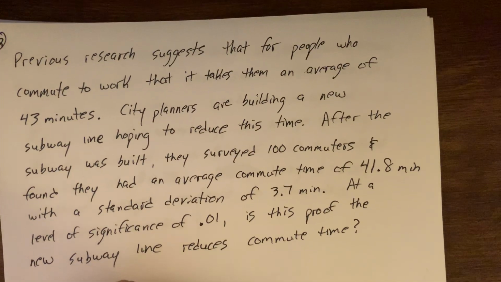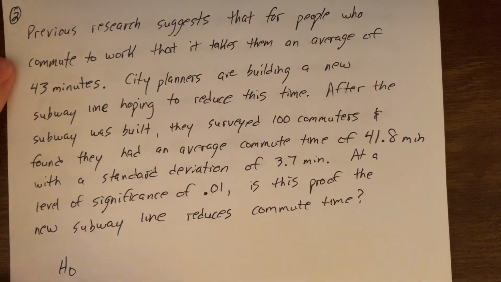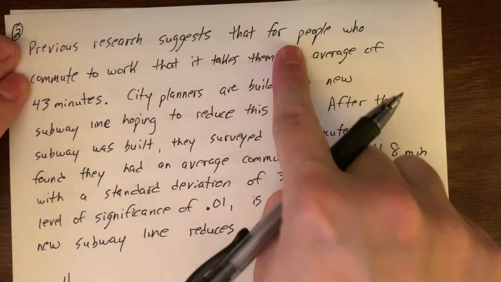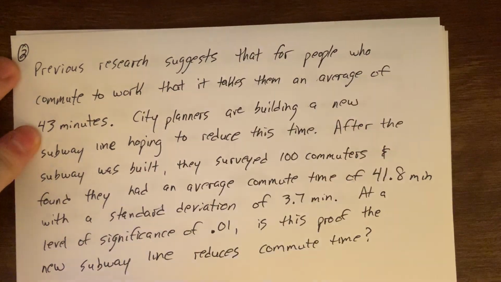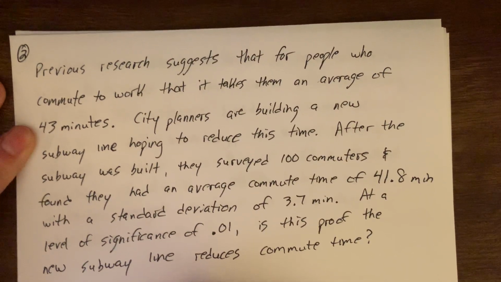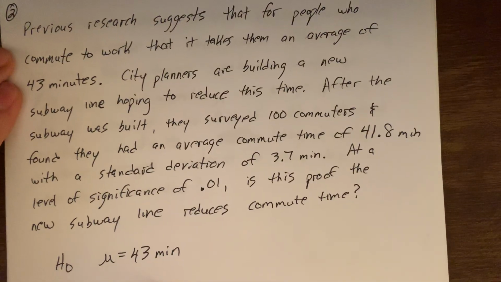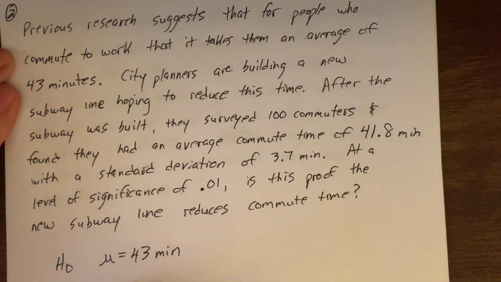The null hypothesis: what did we used to know? Well, we take them for what they say. Previous research, this was the average commute time up here. So my null hypothesis, mu equals 43 minutes. I like to include the units here. But as I always say, even though that's all you write, you should be able to put a sentence together.